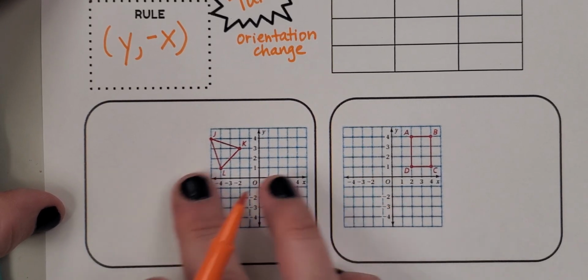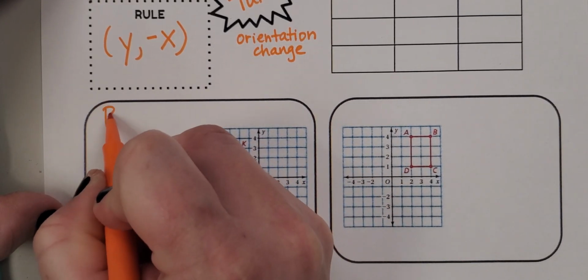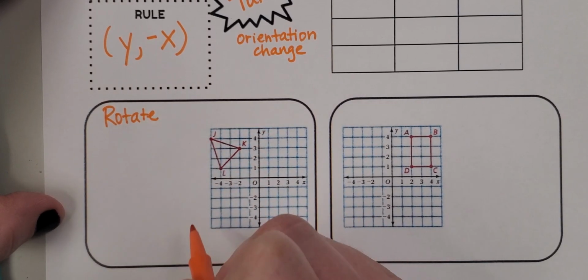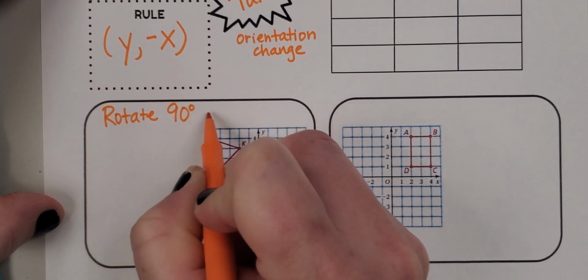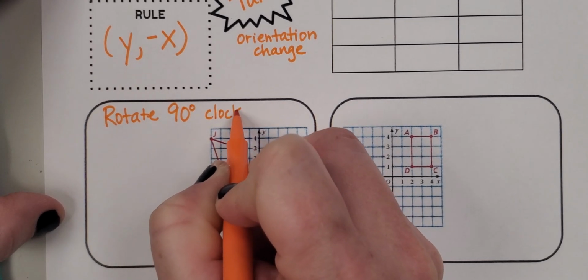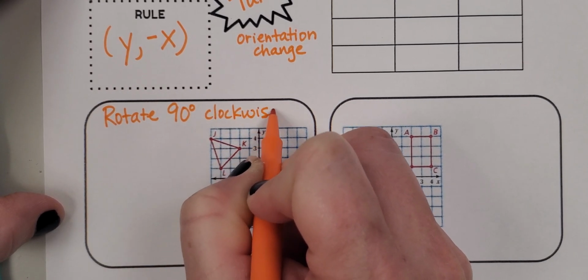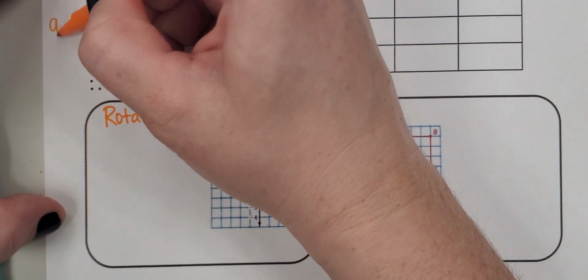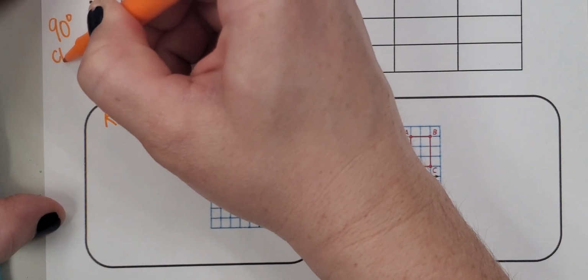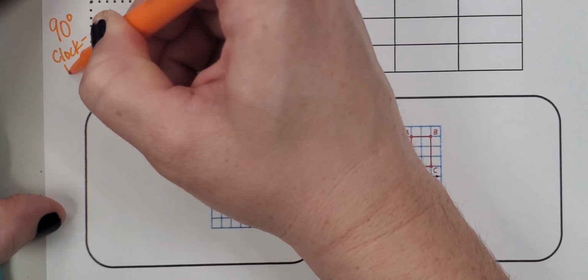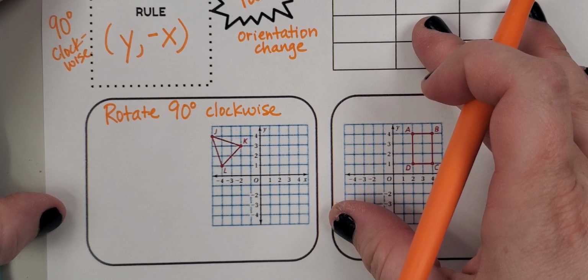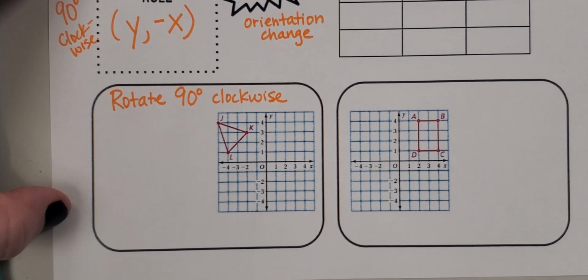So if we had an example like this, I would be asking you to rotate the triangle 90 degrees clockwise. This rule that I wrote up here is specifically for a 90 degrees clockwise rotation. So this is the rule that we're going to be using, and I'm going to show you how to use it here in a second.